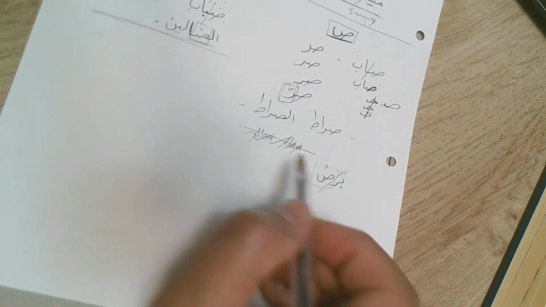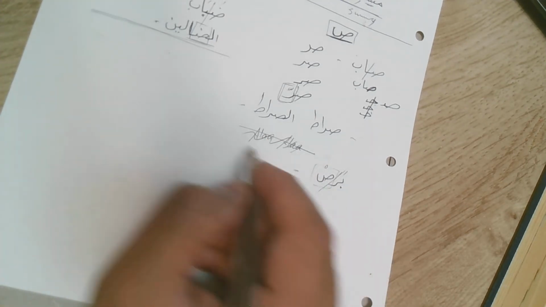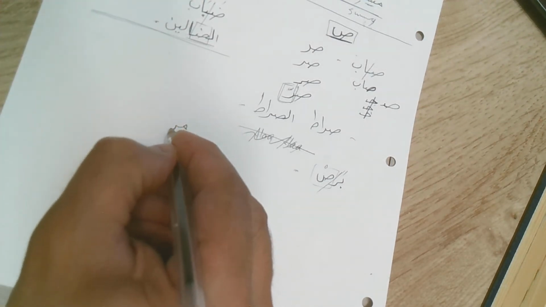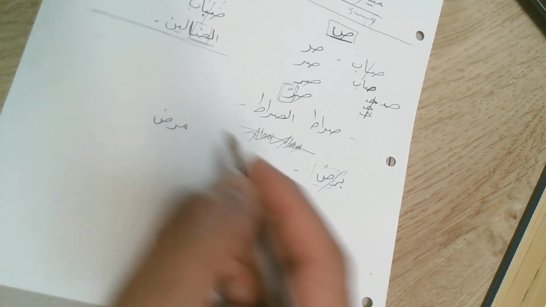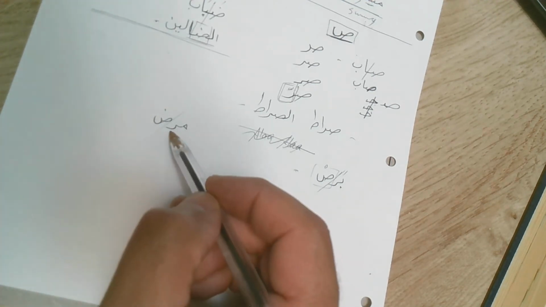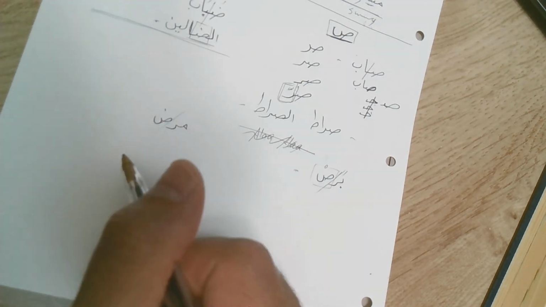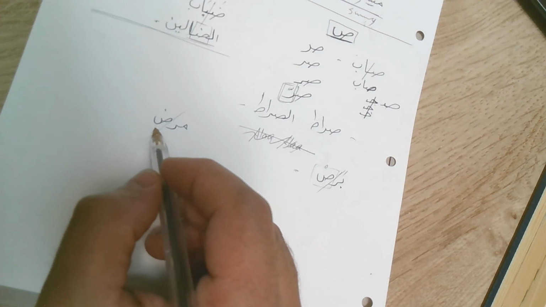And we have Dhad, Mim, Ra, and then Dhad, marad. Look, Ra is not connected with Dhad, so Dhad is in a free shape.